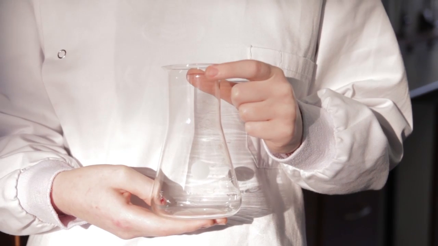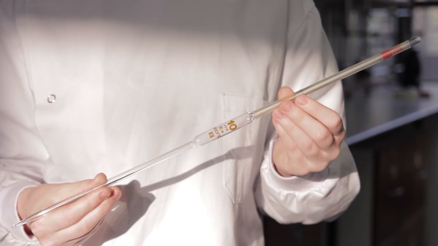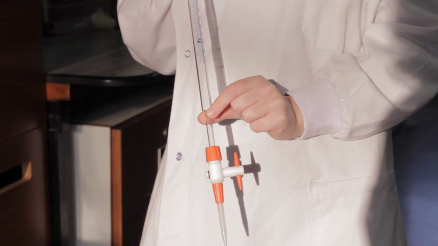The conical flask is the reaction vessel for titrations. Volumetric flasks are used to prepare solutions of accurate concentration. Pipettes measure small amounts accurately. Burettes deliver known volumes of liquid via a tap.